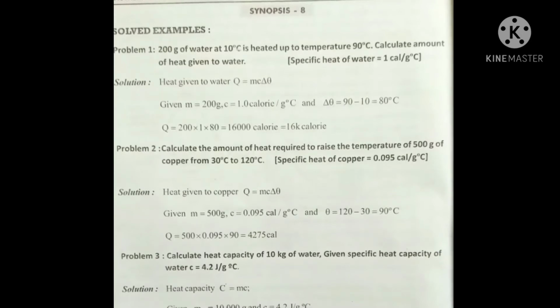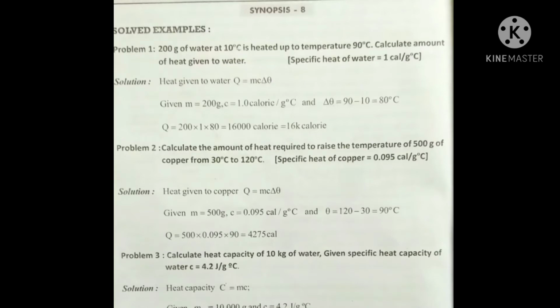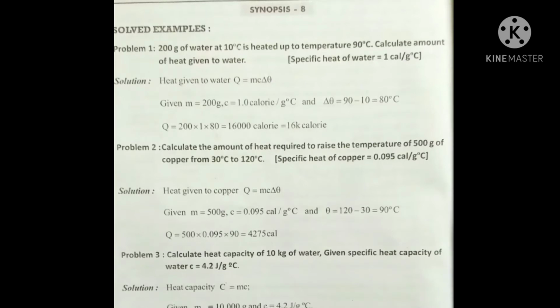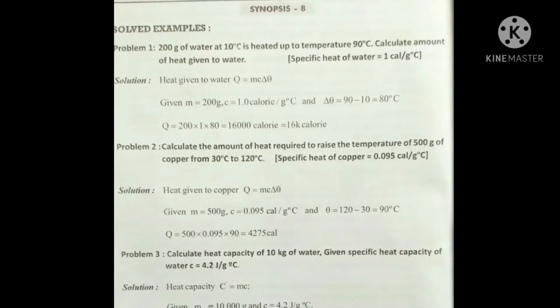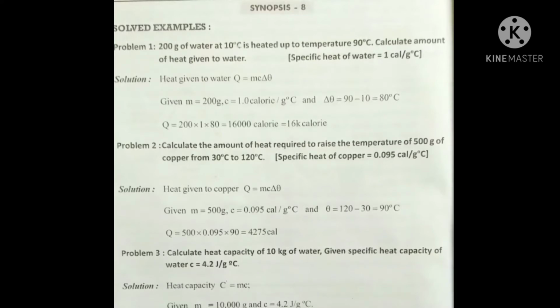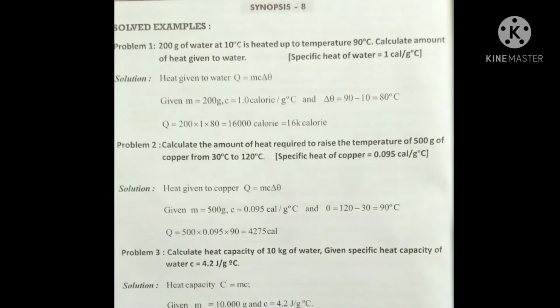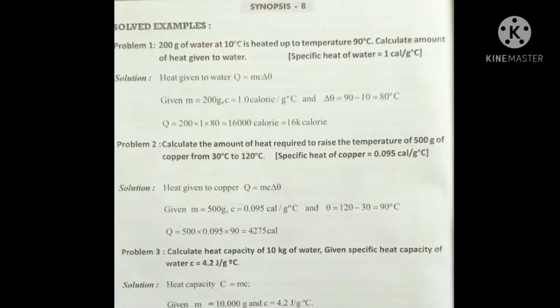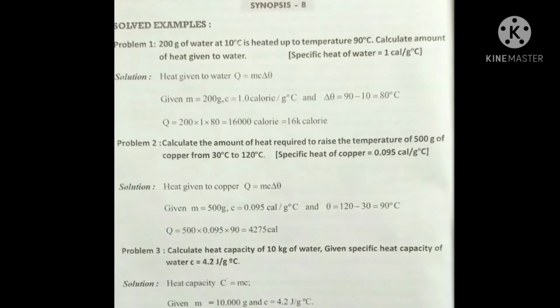Just substitute these values in our formula. Q is equal to m into c into delta capital T. Here the change in temperature is 90 degrees minus 10, which is equal to 80 degrees centigrade.